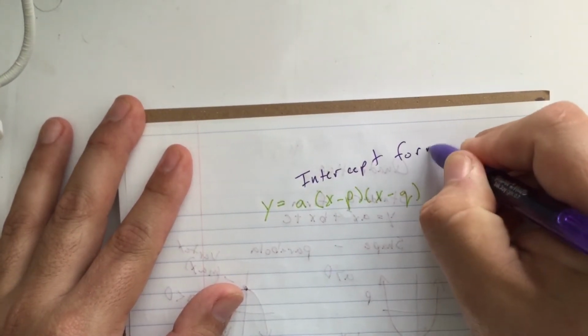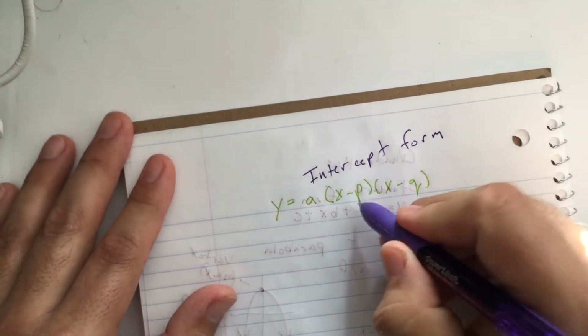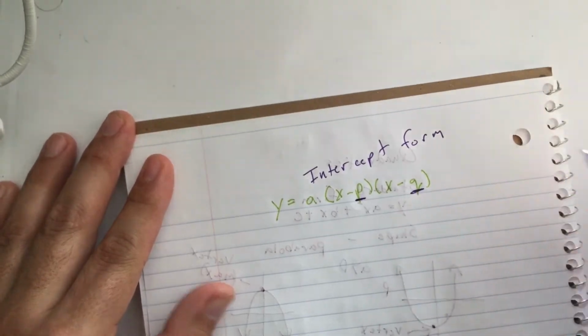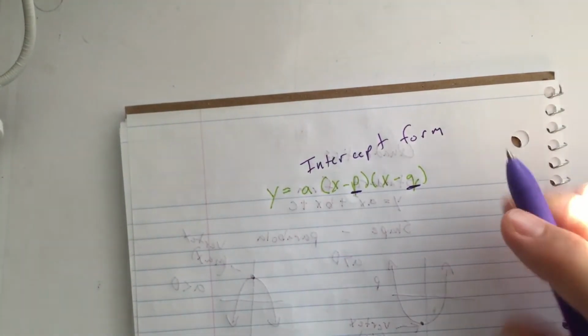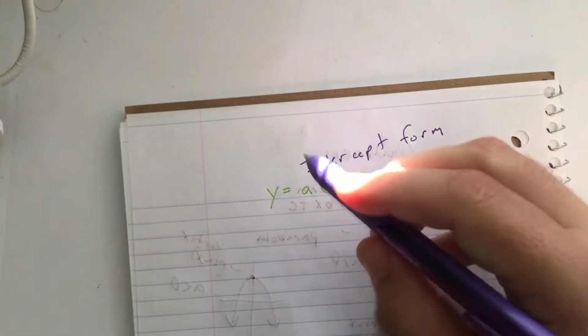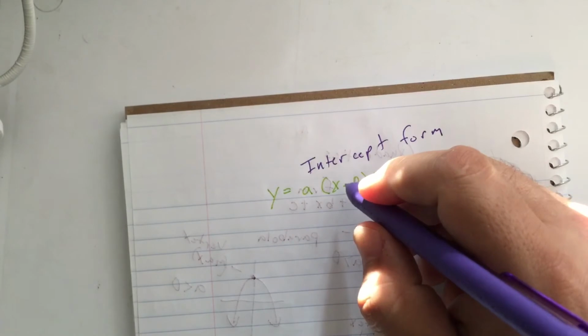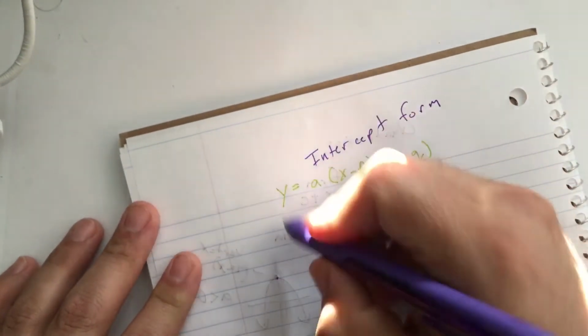And what's so great about intercept form is it tells you the x-intercepts. Your p and your q are your intercepts. Okay, that's the awesome part. A is still the same thing. It opens up or down, if it's positive or negative. P and q tell you your x-intercepts. Okay, that's why we use this. And so this is intercept form.